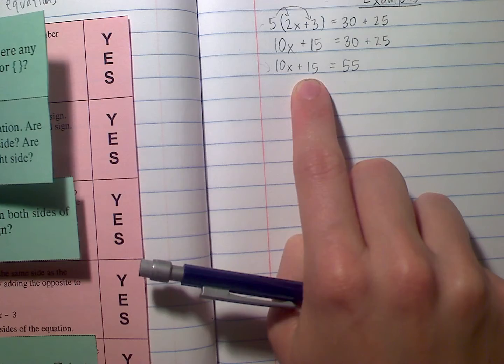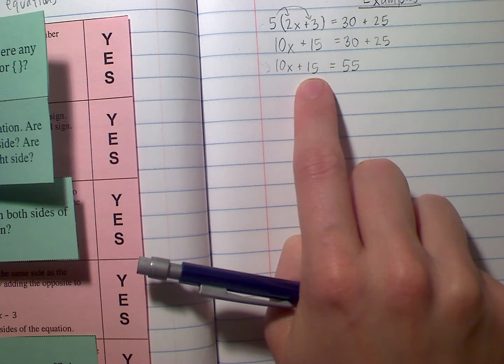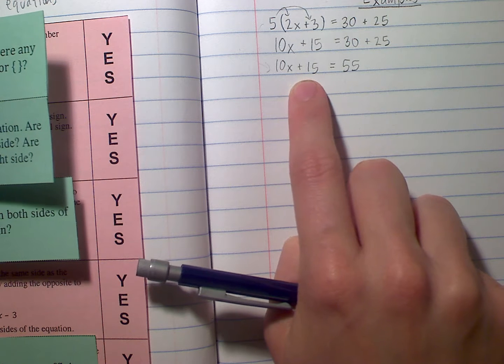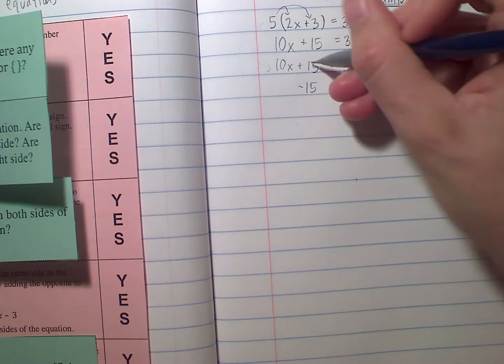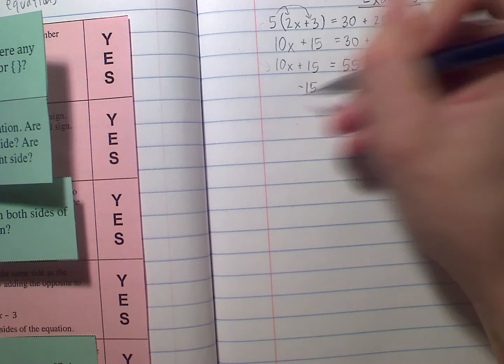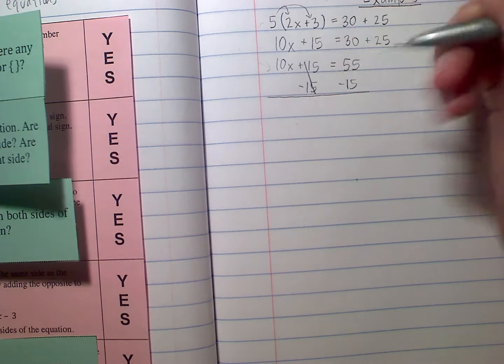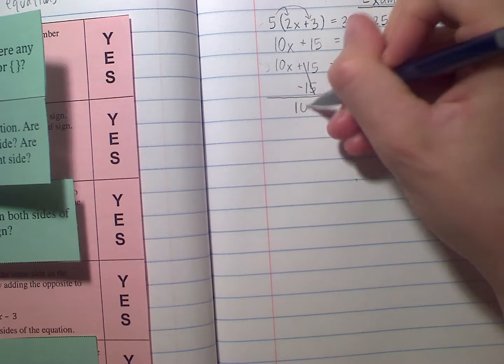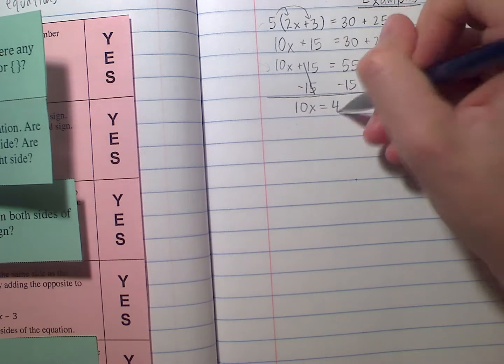Undo that constant by adding the opposite to both sides of the equation. Okay, so I'm undoing it, right? Adding the opposite is the same as, in this case, subtracting, because adding the opposite is adding negative 15. So I'm going to get rid of this 15 by subtracting 15 from both sides. Okay, and so I end up with 10x equals 55 minus 15 is 40.